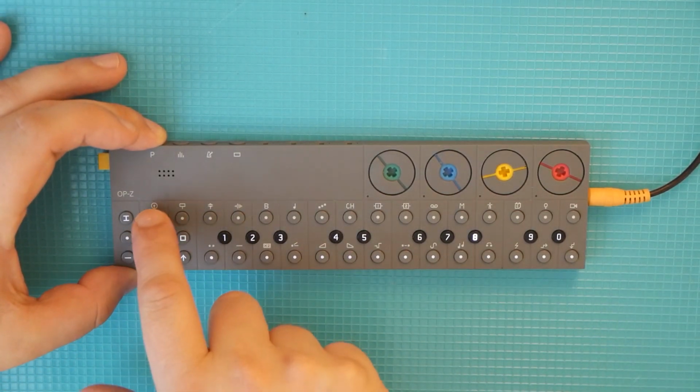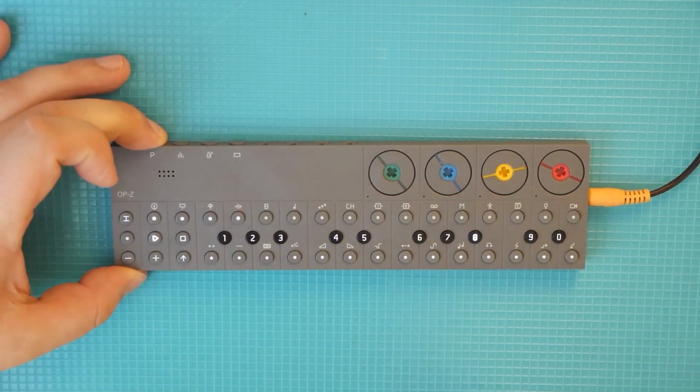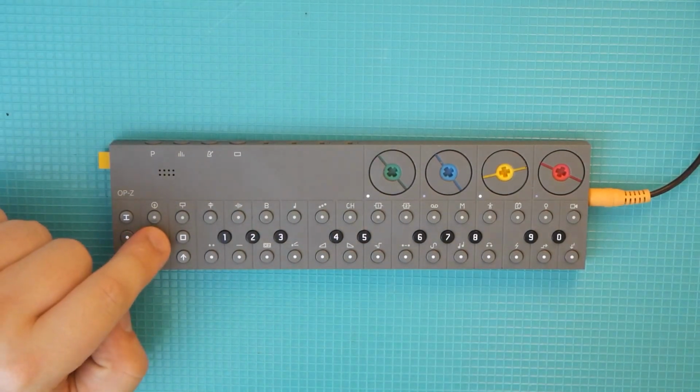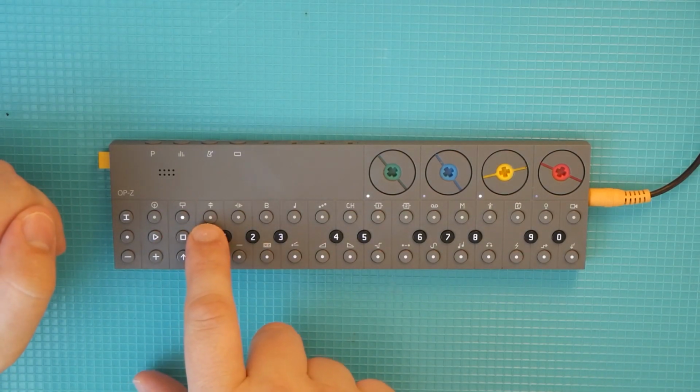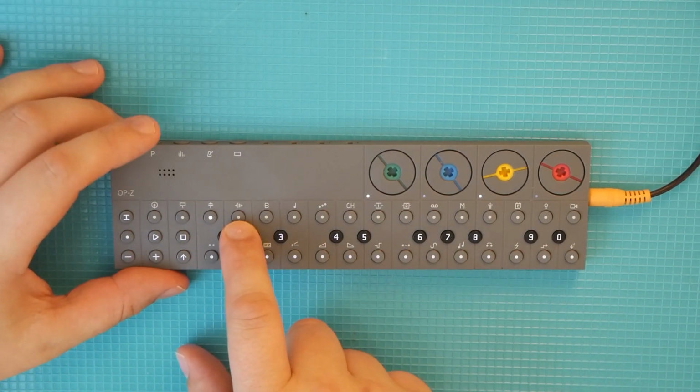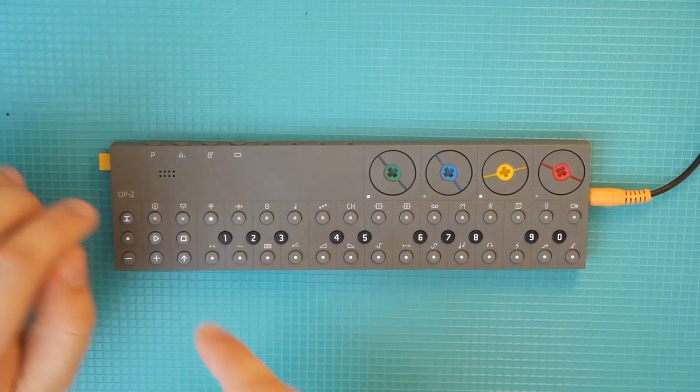In this case, I'm going to go ahead and hold the project button here, press play, and then press patterns 1, 2, 3, and 4, and then release. So now, even though there's nothing on them, just a blank metronome, it's going to play all 4 of our patterns. 1, 2, 3, 4, and then repeat.